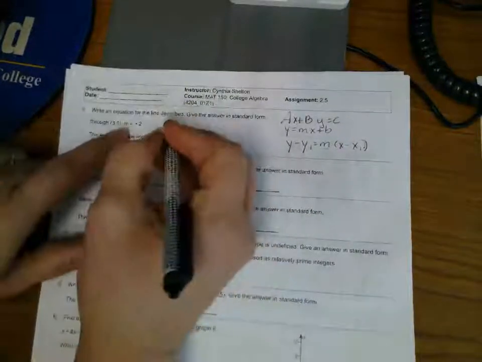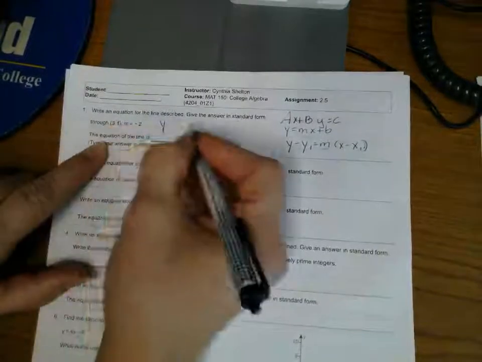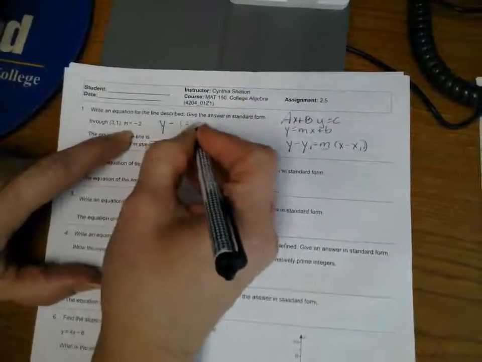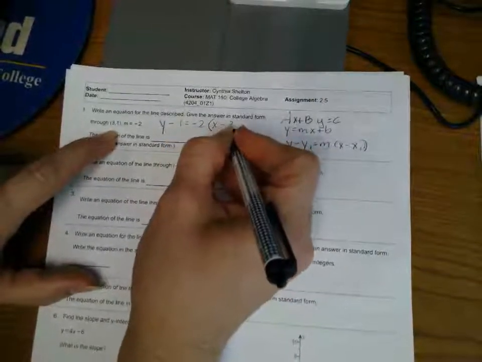Let's see, the first three. And then we get to some others where you have to work for your own slope, find the slope to put it in. All right, so let's get started. So this first one, we'll use this equation: y minus the y coordinate, which is 1, m is given to be negative 2, and then x minus the x coordinate, which is 3.